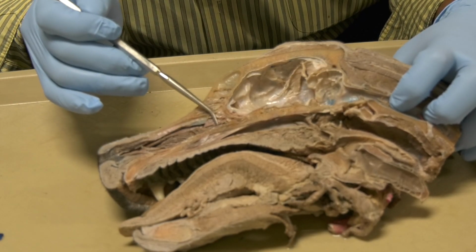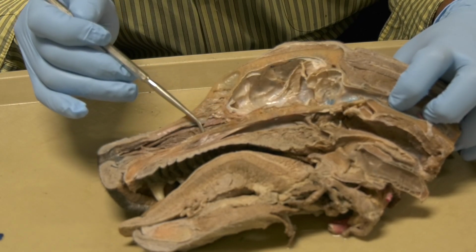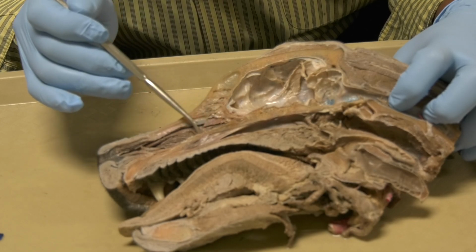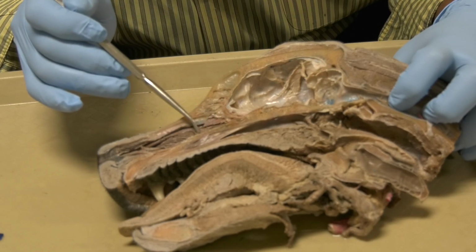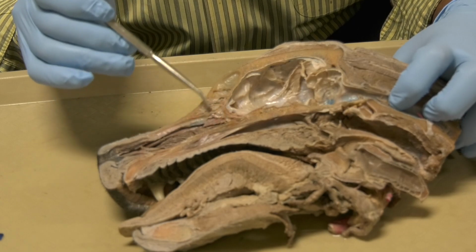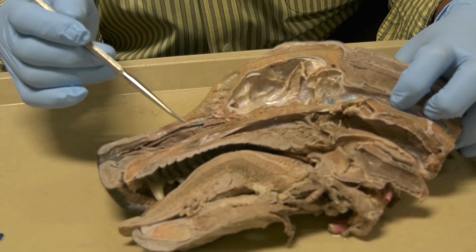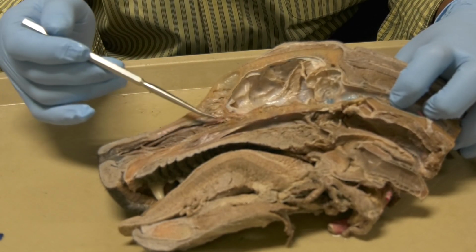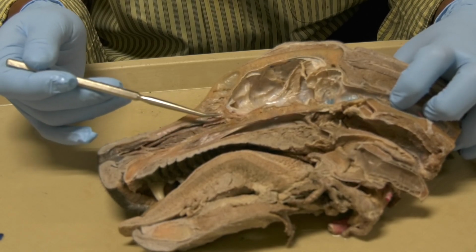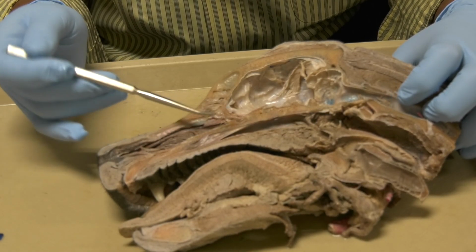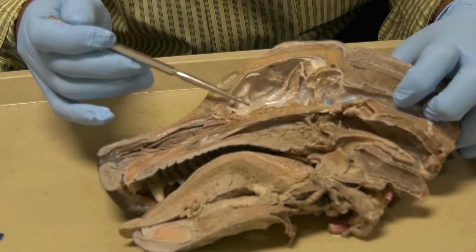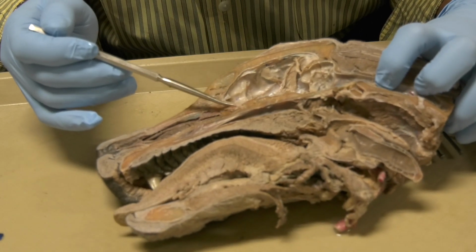All this ethmoidal concha is filled with the olfactory nerve cell bodies, and the fibers, the axons, will run through the cribriform plate to go to the olfactory bulb in the brain.